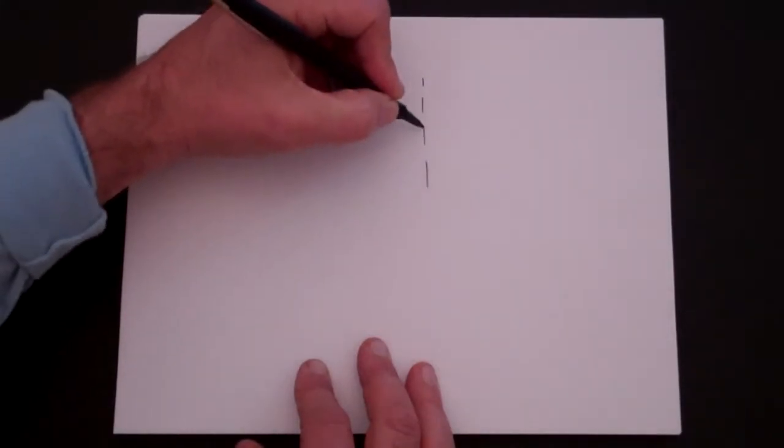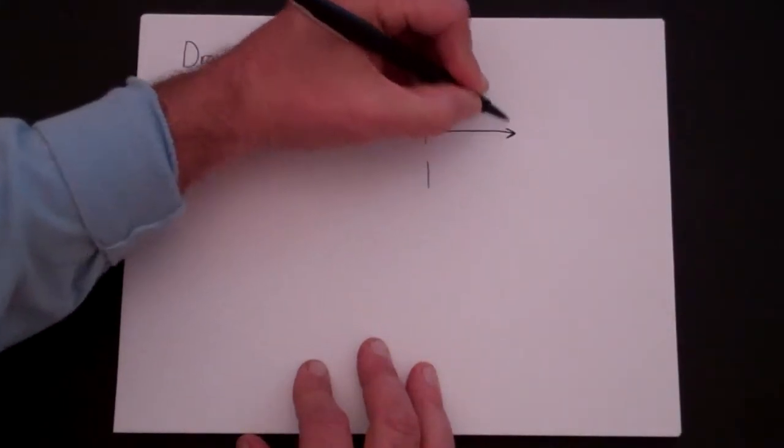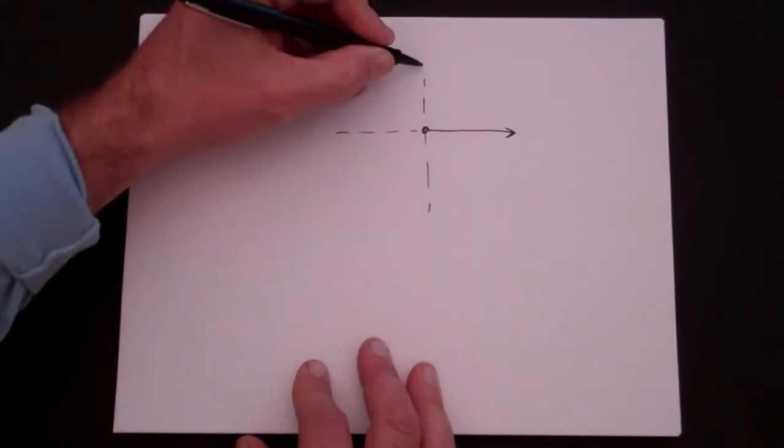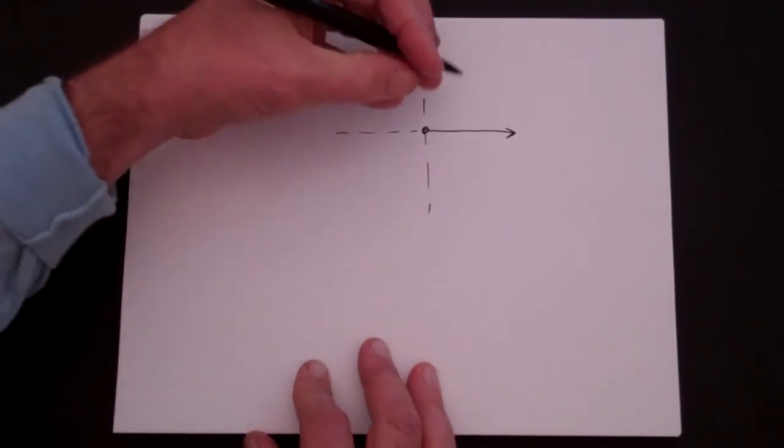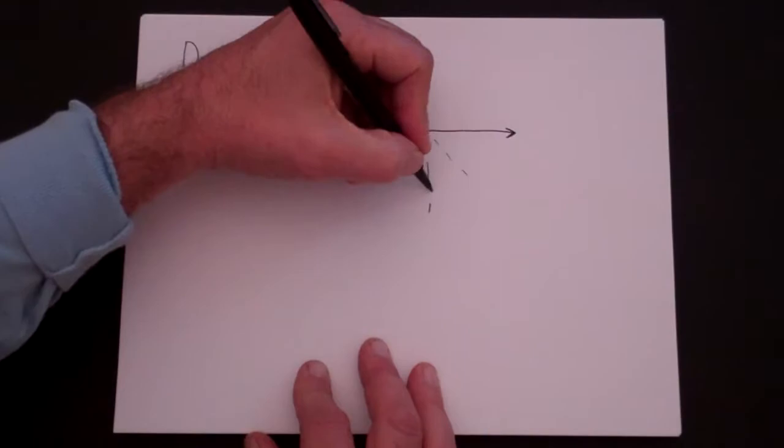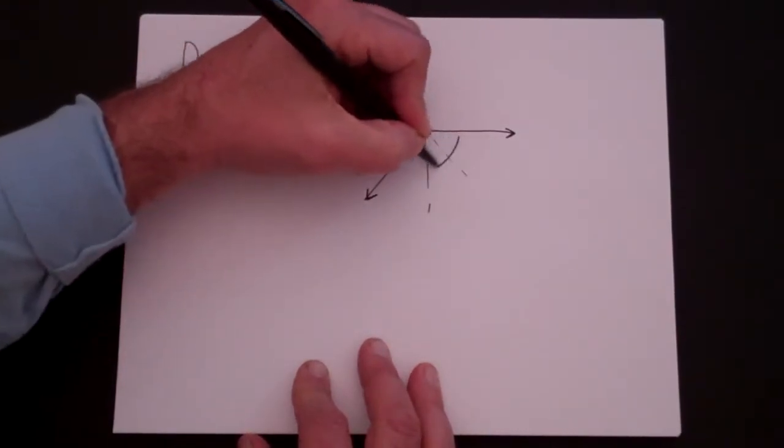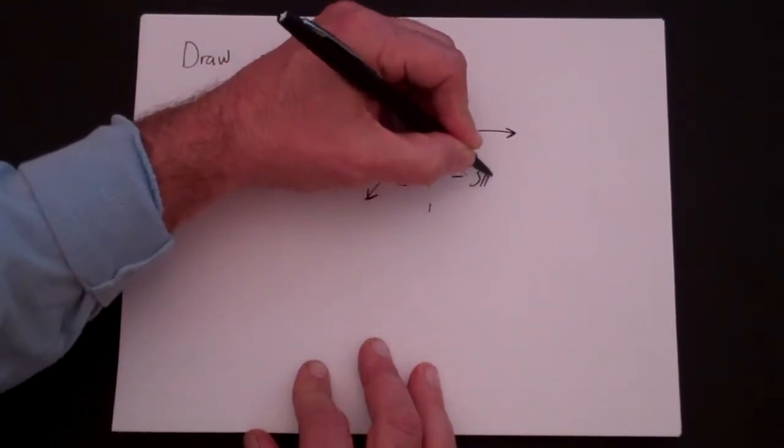So the easiest way to do this, first draw your initial side, draw your 4 quadrants and dotted lines. We're going to go minus 3 pi over 4. That's minus 1, 2, 3. So it's going to be right there. So that's minus 3 pi over 4.